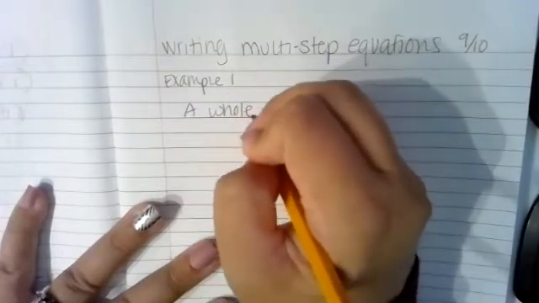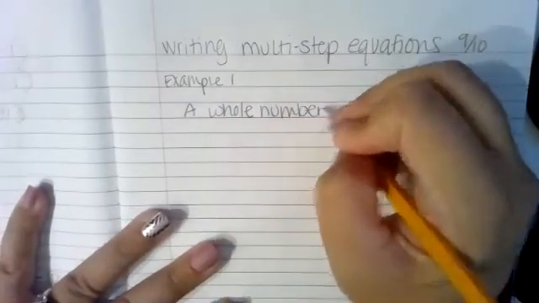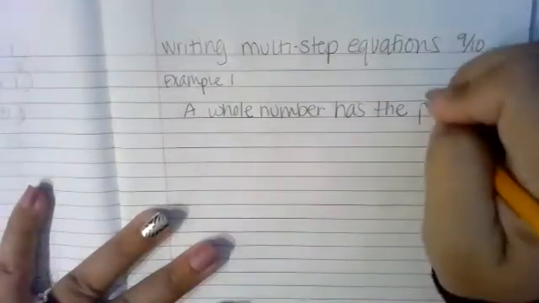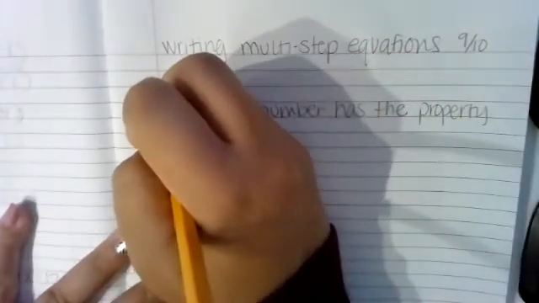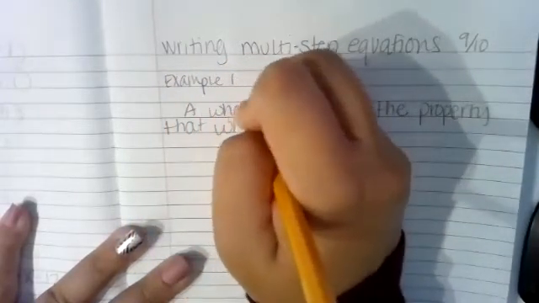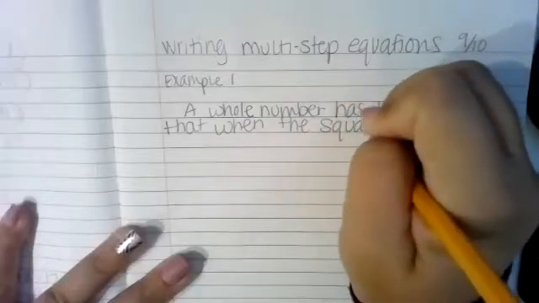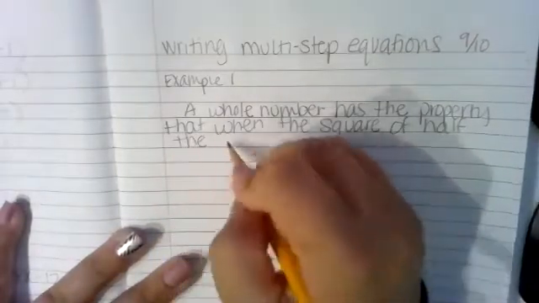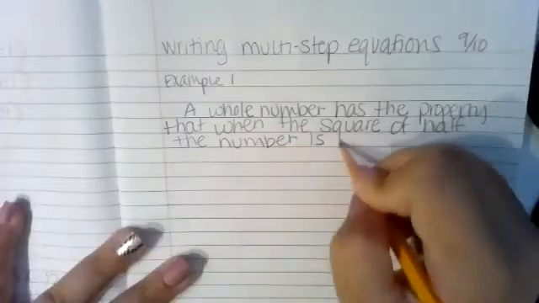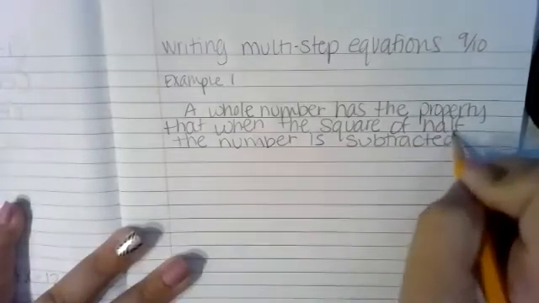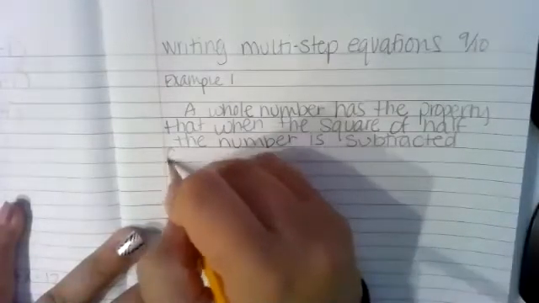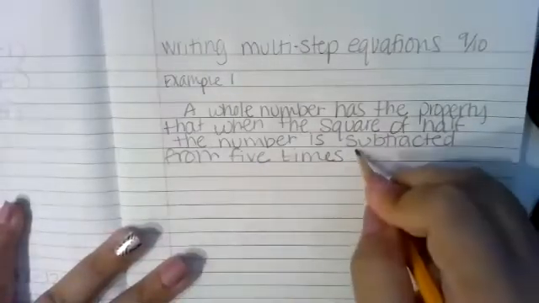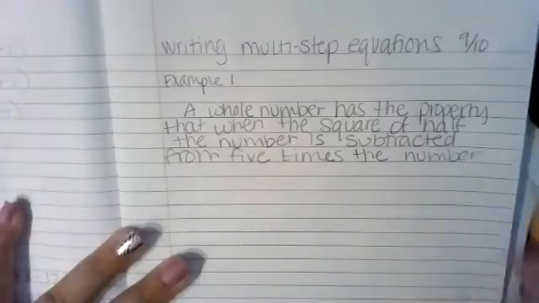A whole number has the property that when the square of half the number is subtracted from 5 times the number, we get the number itself.